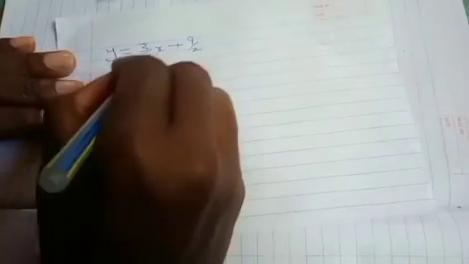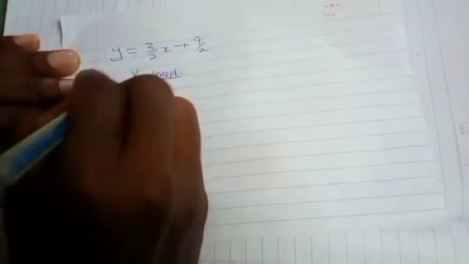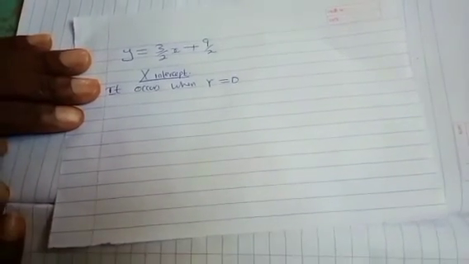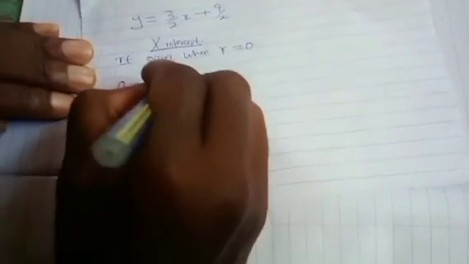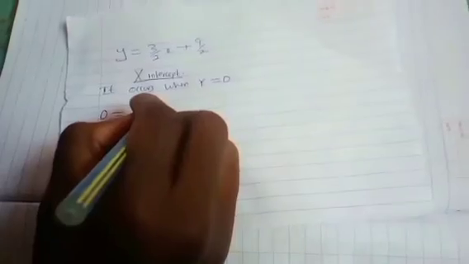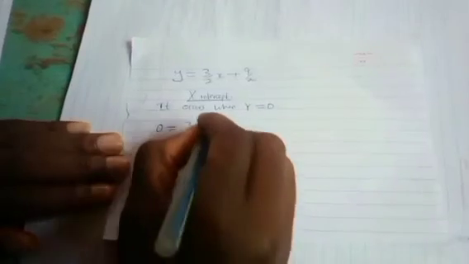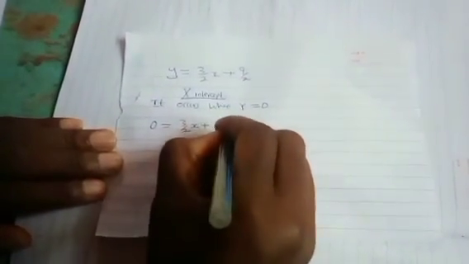The x-intercept occurs when y is equal to 0. So where there is y, you replace it with 0. So we say 0 is equal to 3 out of 2x plus 9 out of 2.